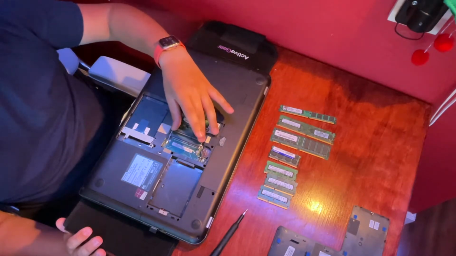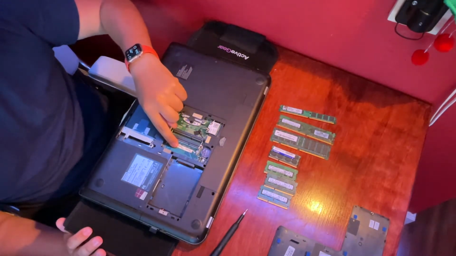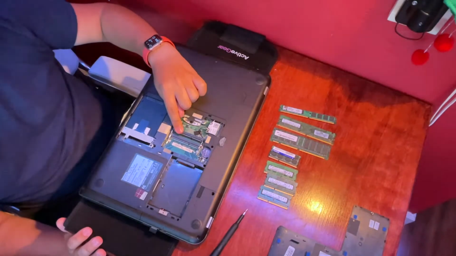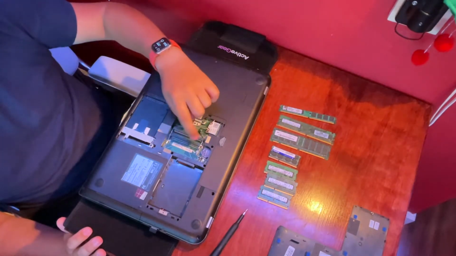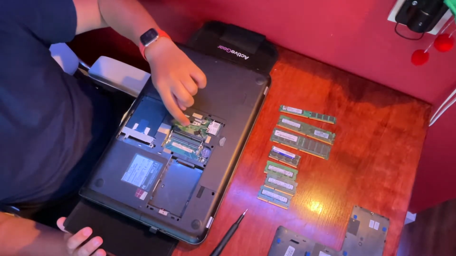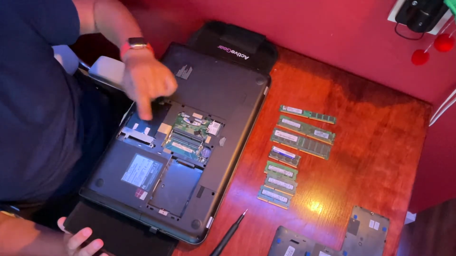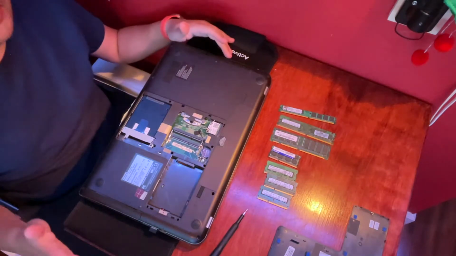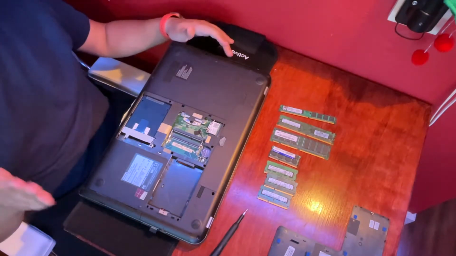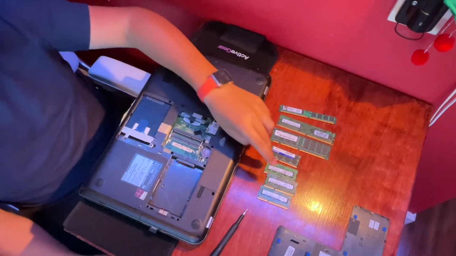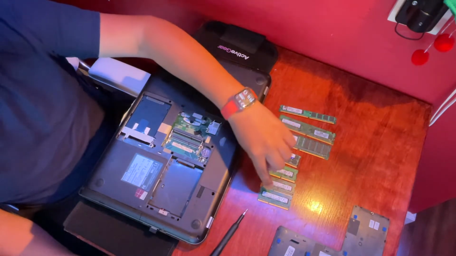If you have, let's say, a 1333 and a 1066, it'll default to the slower of the two, because the slower one can't keep up with the fast one, but the fast one can keep up with the slower one. And normally you want to put them in pairs, like these two Samsungs right here.